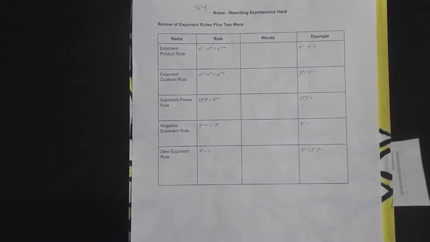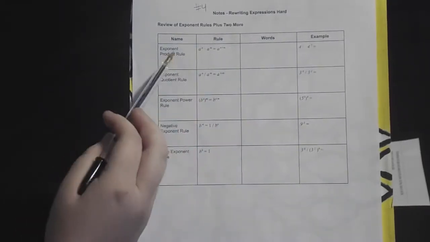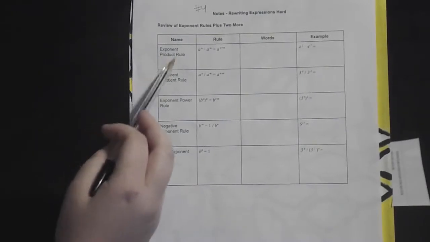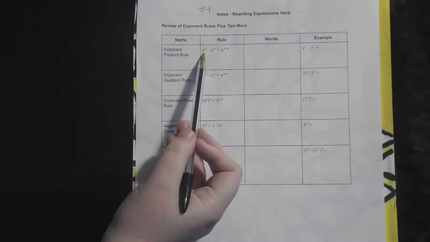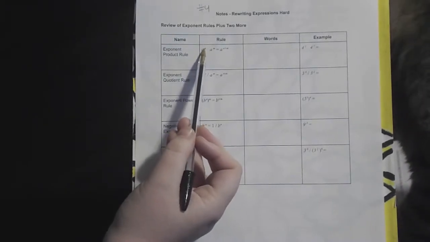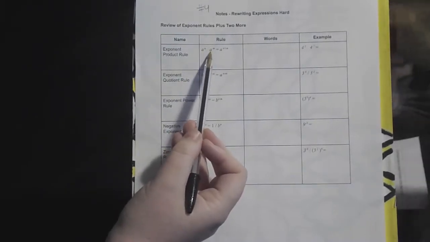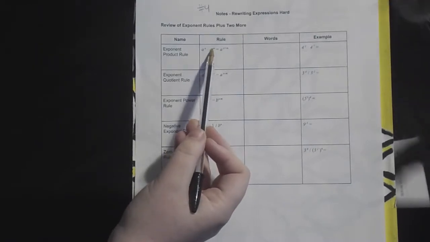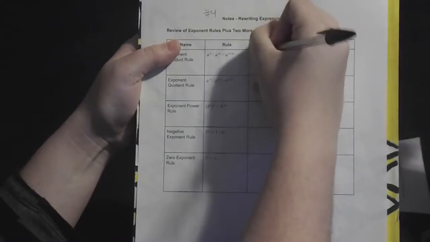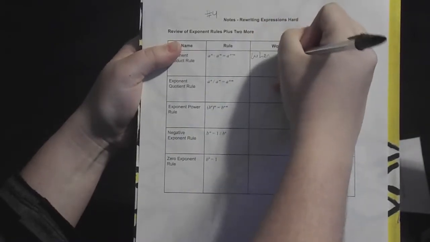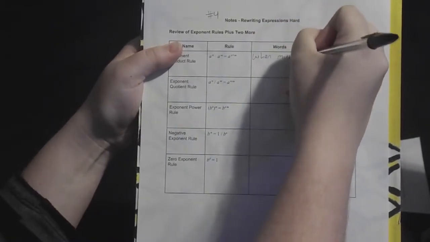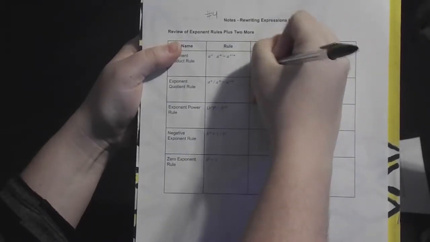So the one we learned yesterday was the exponent product rule. And remember, product is just a big word for multiplying. And what it says in the rule is if you have some number to the power of n times the exact same number to the power of m, a different exponent, what you do with the two exponents is you end up adding them. So remember, in words, it was when multiplying, add the exponents.